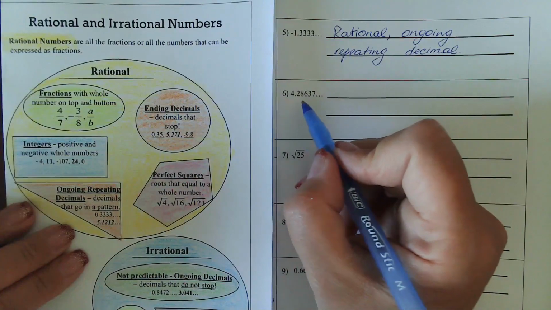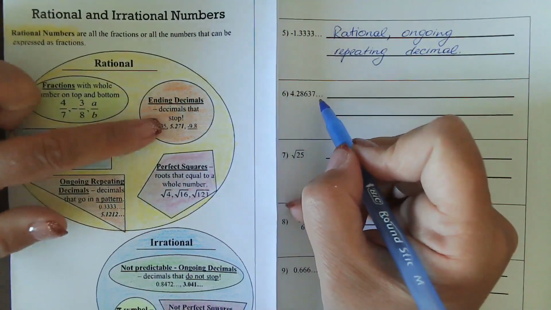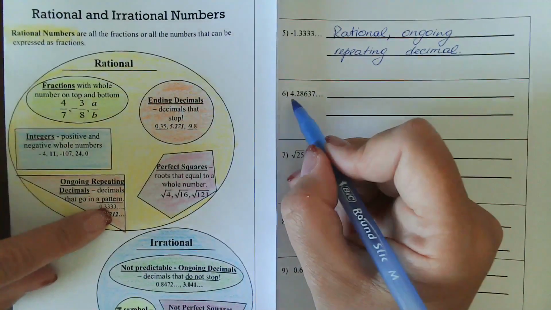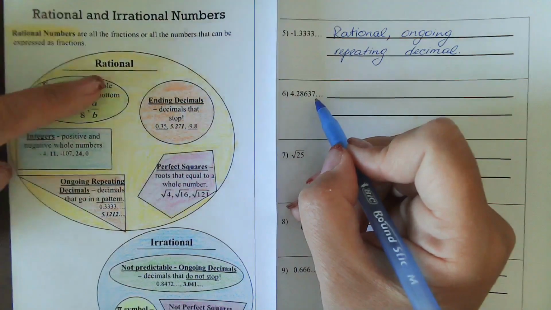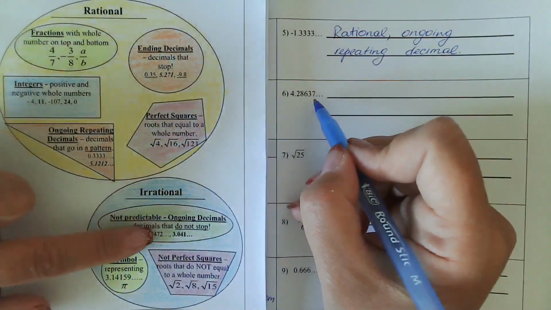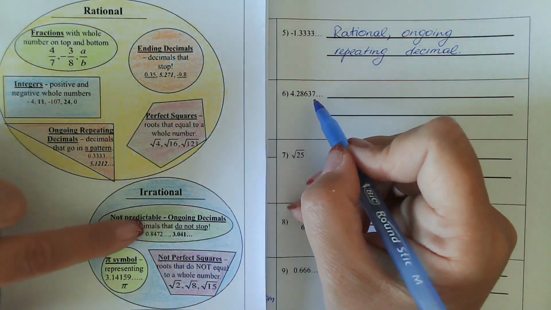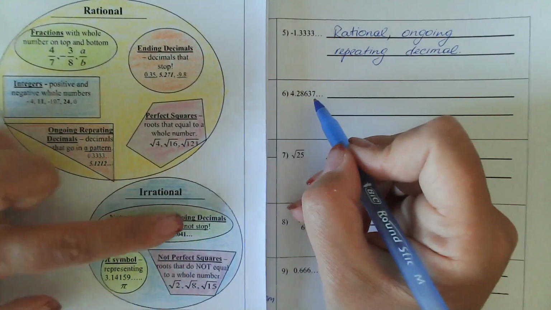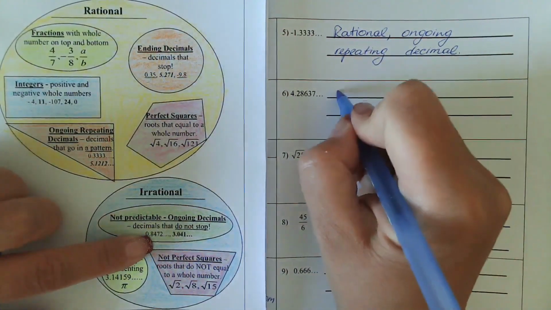Example number 6, it's a decimal. Does it stop? No. Does it repeat? Is there a pattern involved? No. So it's not rational. In the irrational category, we have non-predictable, ongoing decimals. So that is irrational.